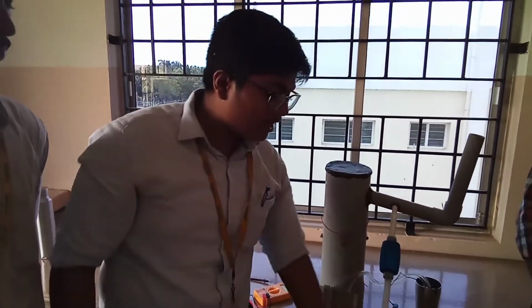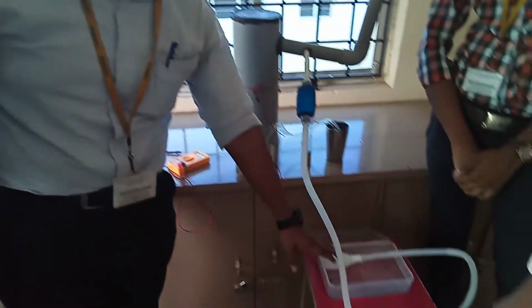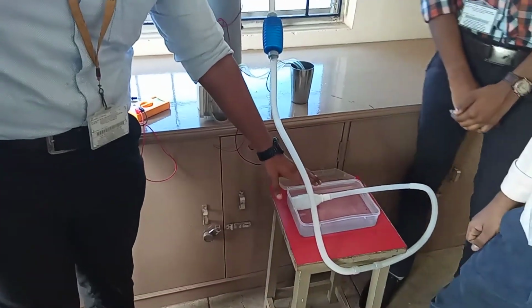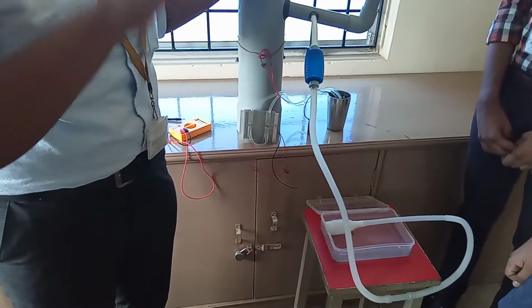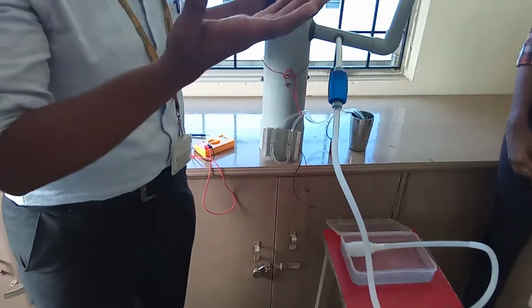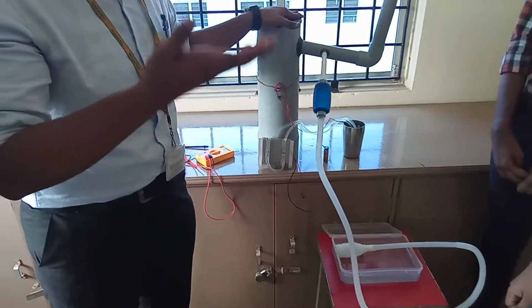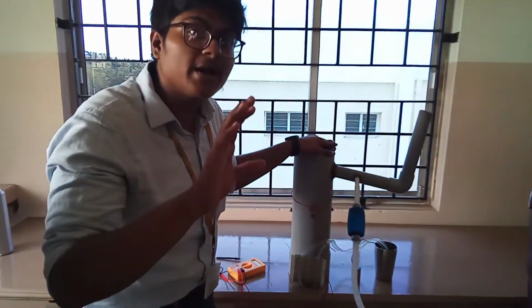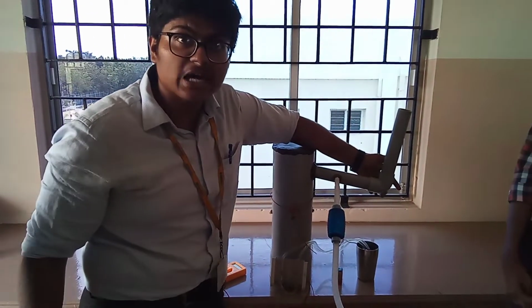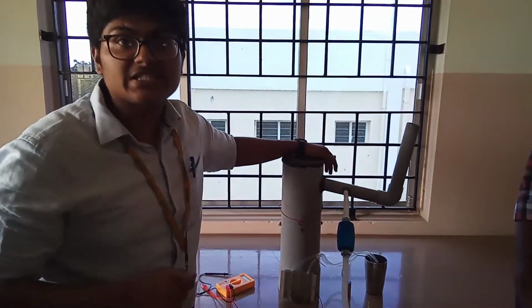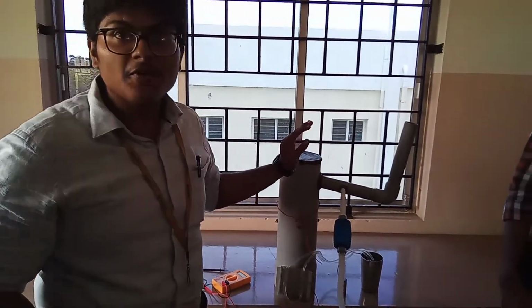And then we have over here the aqueous NaOH solution, which will convert CO2 into Na2CO3. That is, sodium hydroxide will combine with CO2, carbon dioxide, and give sodium carbonate, which will come outside through this hole, and be collected and then sequestrated. But this is only for domestic purpose.